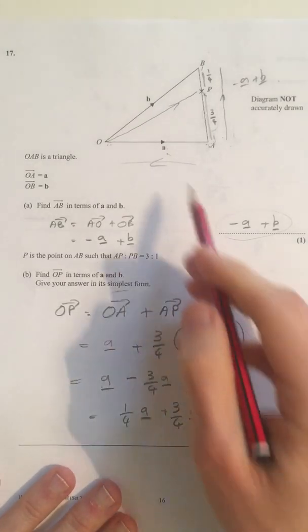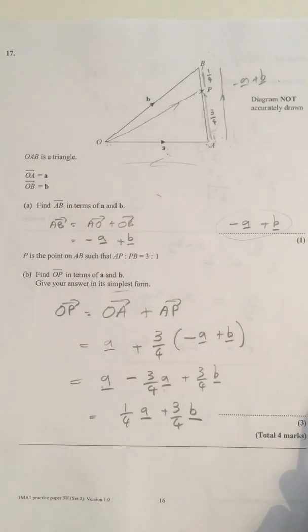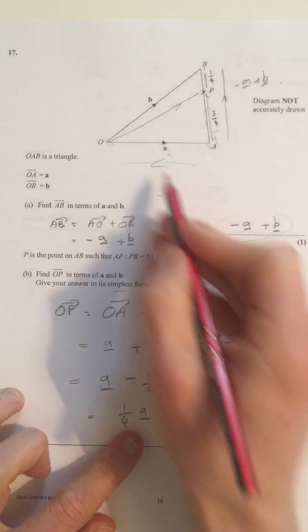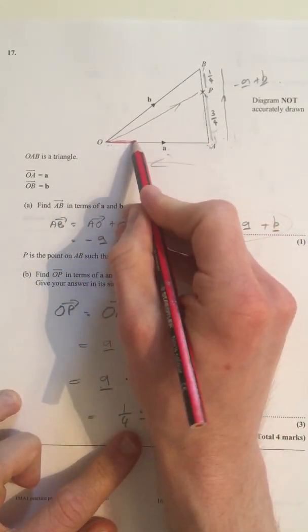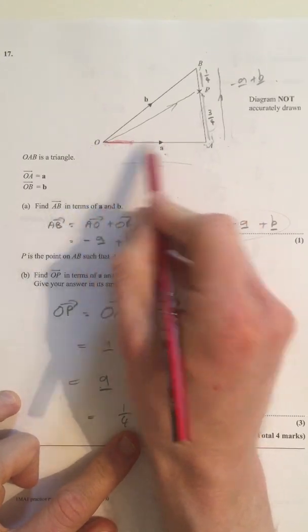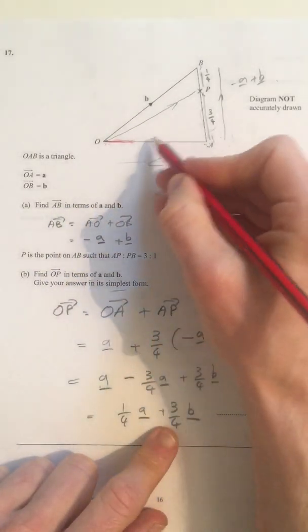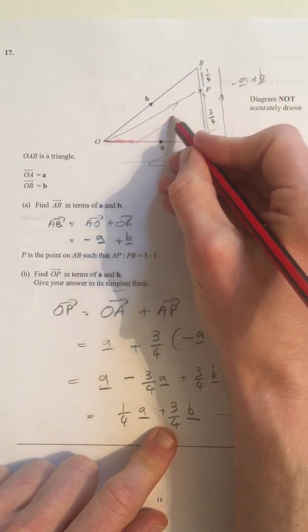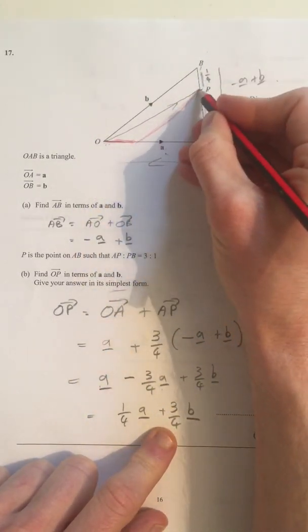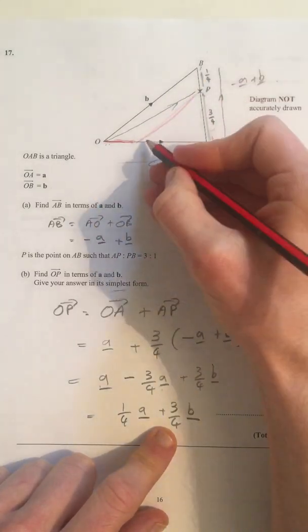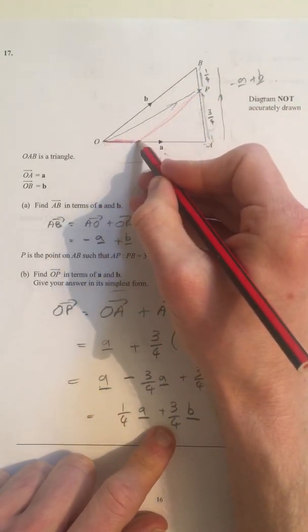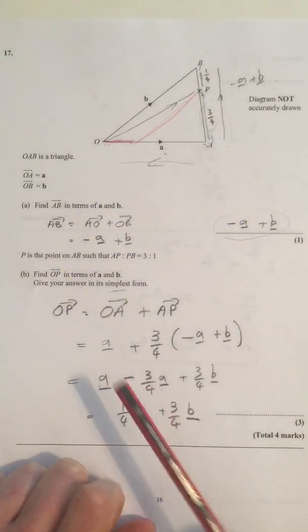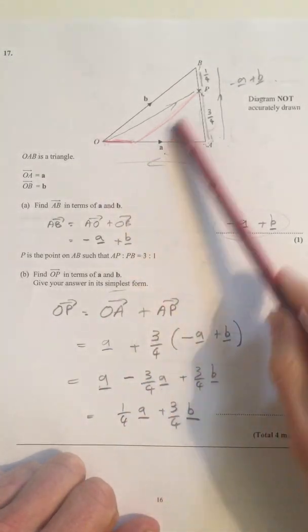And hopefully that makes sense from the diagram up there. If I try and show this in a different colour. If I did 1/4 of A, so if I went from here to here and just did 1/4 of the whole thing, roughly, and then I added 3/4 of vector B, so 3/4 of B, so I'm not going to go the whole way to the top here, just 3/4 of that, you can see it does take me to point P. 1/4 A plus 3/4 B does get me to P. So hopefully this answer makes sense in terms of the diagram.